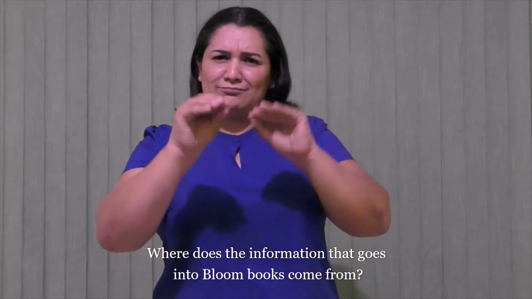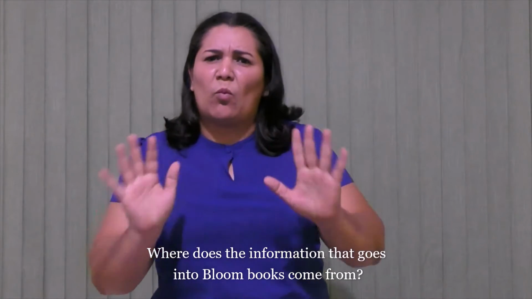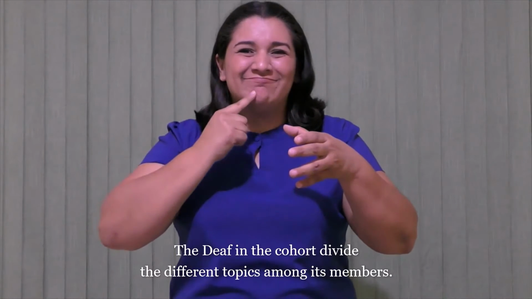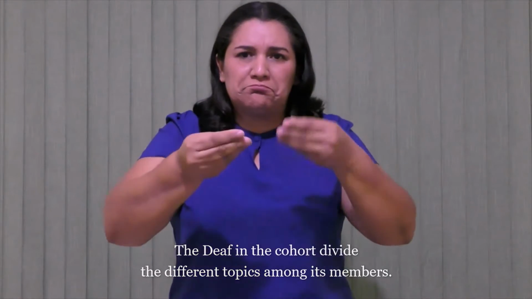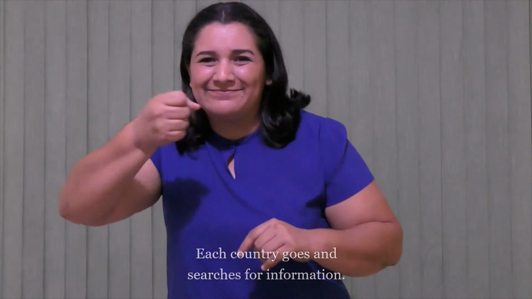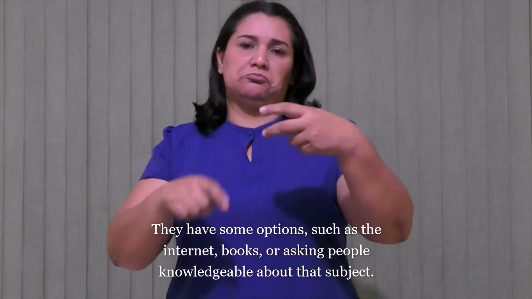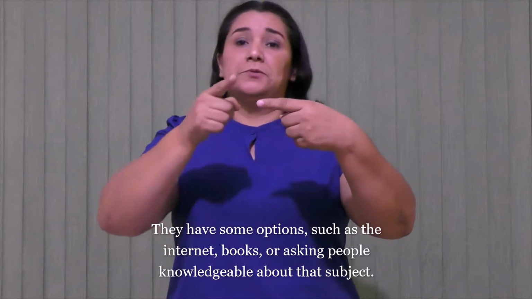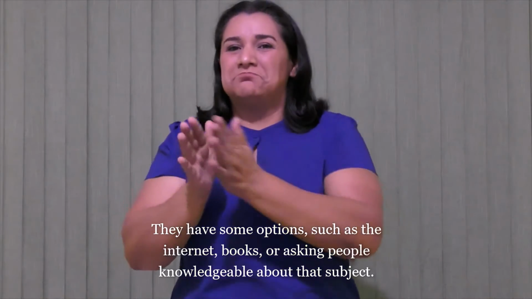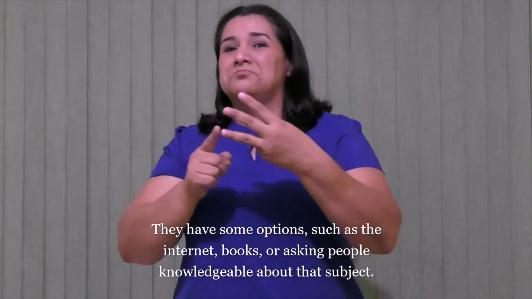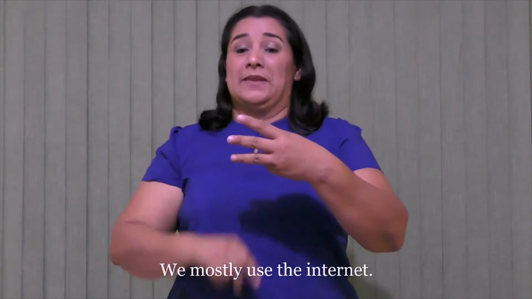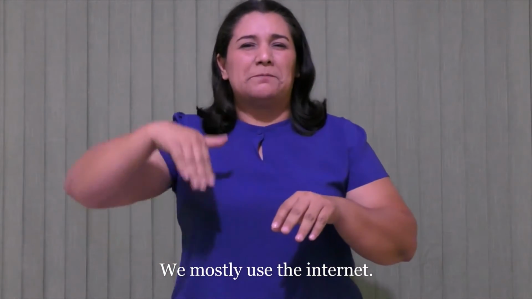Where does the information that goes into Bloom books come from? The deaf in the cohort divide the different topics among its members. Each country goes and searches for information. They have some options, such as the internet, books, or asking people knowledgeable about that subject. We mostly use the internet.